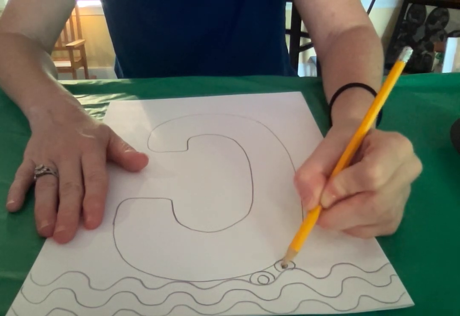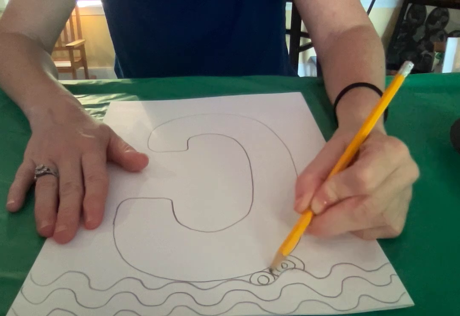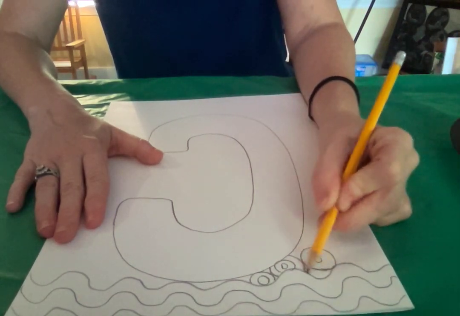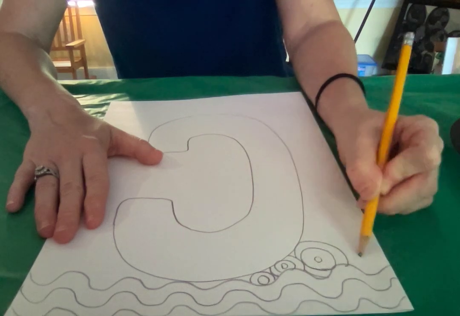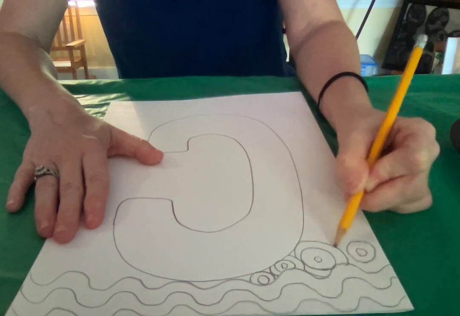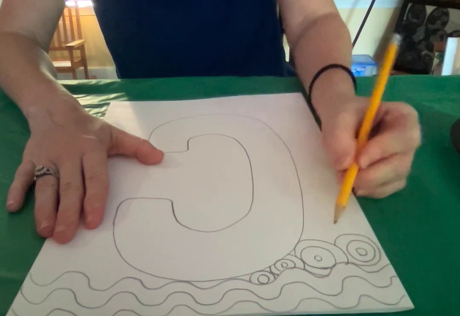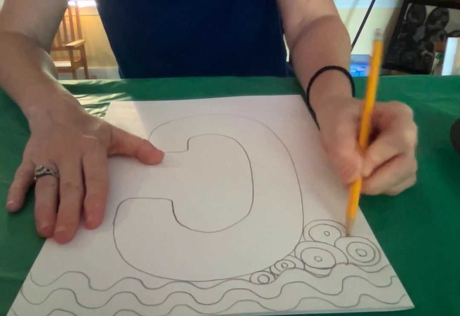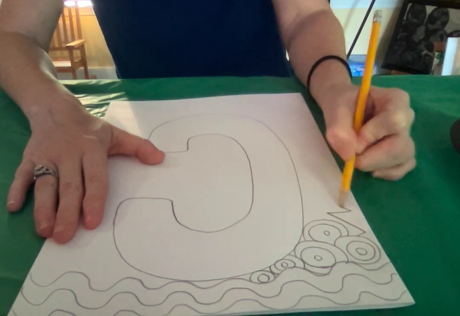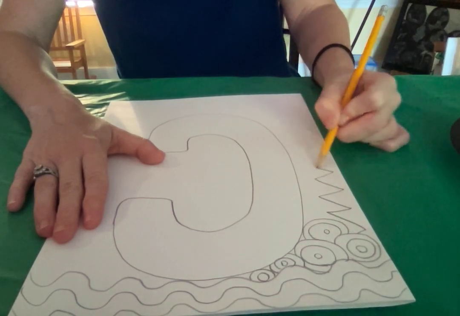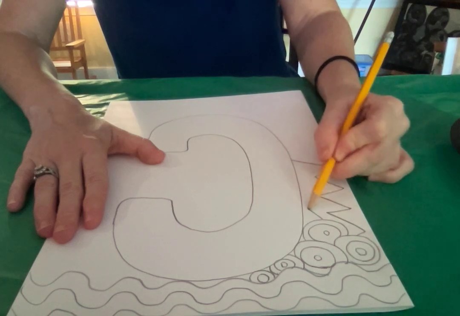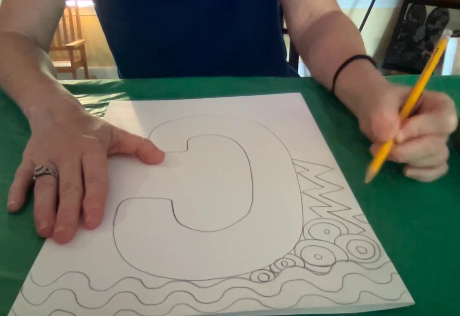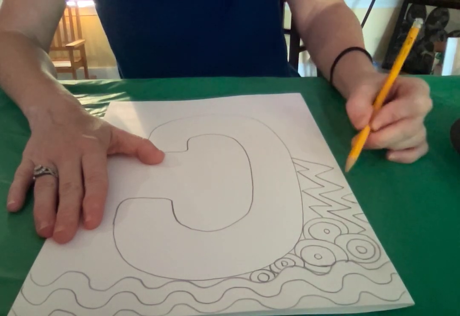Now, you don't want to go too close together with your lines, too teeny tiny, because next week you're going to trace these with Sharpie. Keep going. All right, now if all I did was that, that would be boring. So now I'm going to add a zigzag in there. And maybe with this zigzag, I'm going to do like I did with my wavy line. I'm just going to repeat it a little bit.